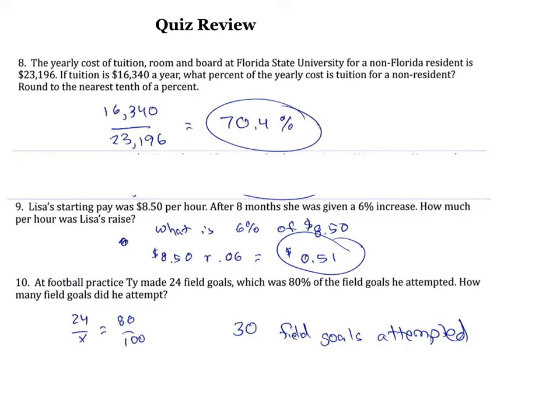Lisa's starting pay was $8.50 per hour. After 8 months, she was given a 6% increase. How much per hour was Lisa's raise? So another way to phrase this is, what is 6% of $8.50? 6%, so we have 0.06 multiplied by $8.50. So we have 0.06 times $8.50 gives us 51 cents.